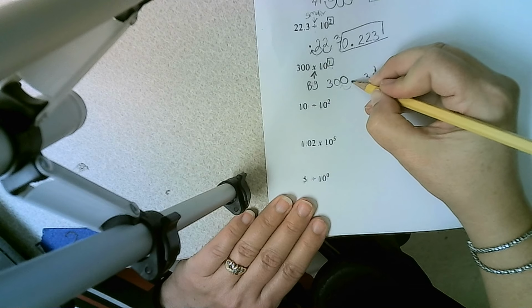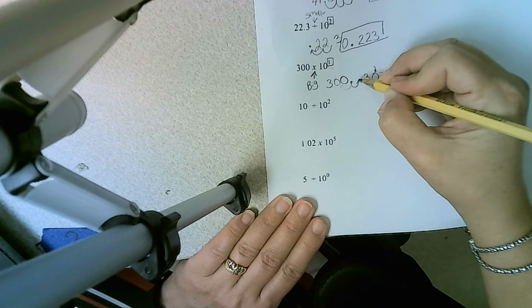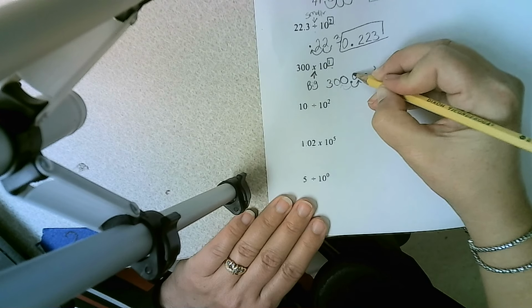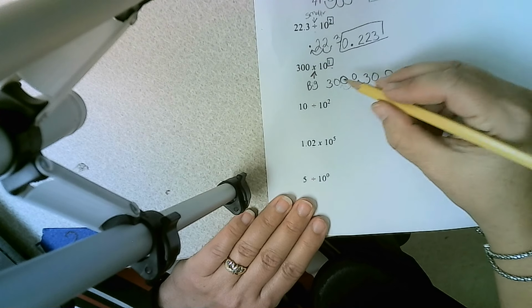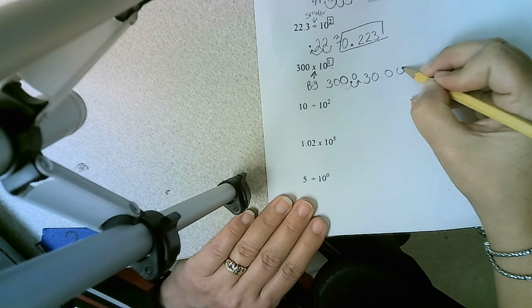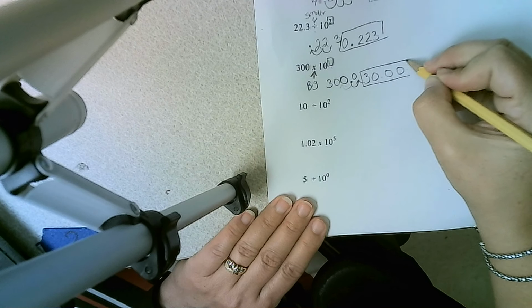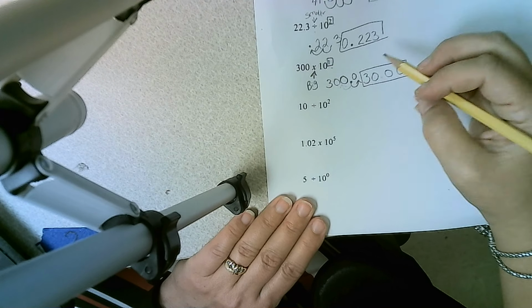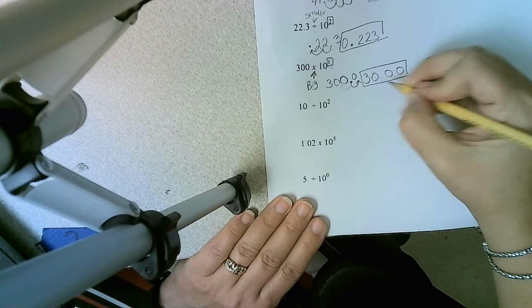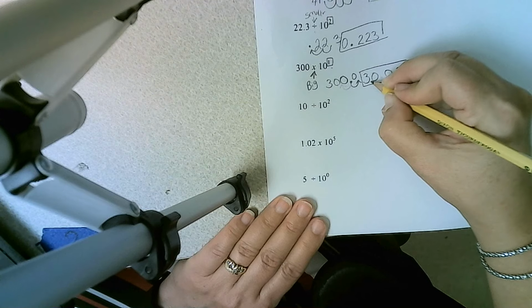Our decimal is still here. We move it once the other direction, put a 0 in the empty swoop, and now we have 3000. So our answer now is 3,000. Is 3,000 bigger than 300? Why, yes it is. If I want to put a comma, I'll count over 3. 1, 2, 3, comma.